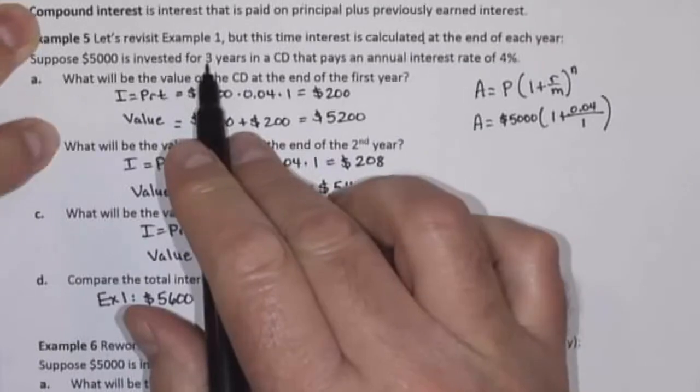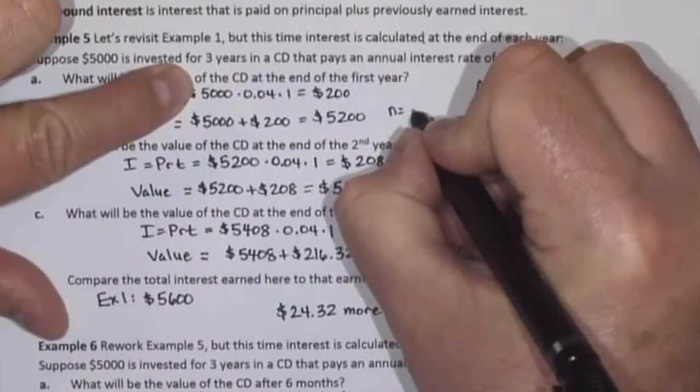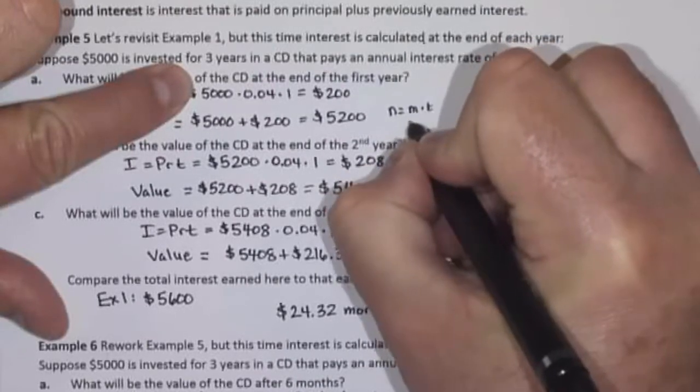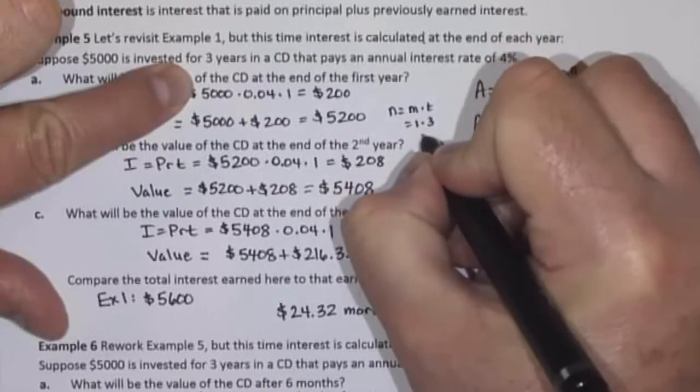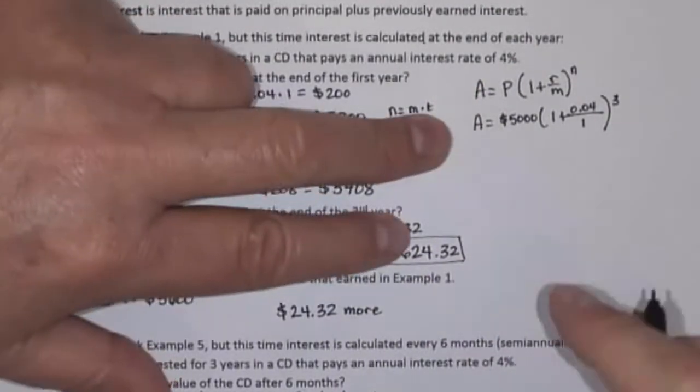And so we were doing that for 3 years, so N is equal to, again, M times T, so that would be 1 times 3, which would be 3. So we would be raising to the 3rd power.